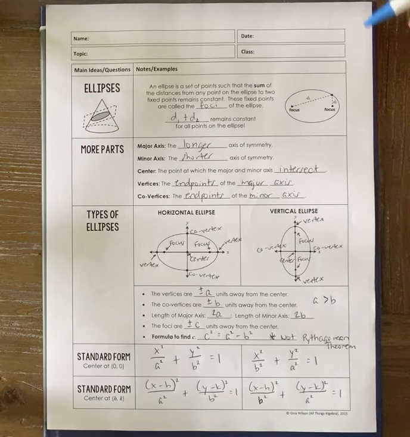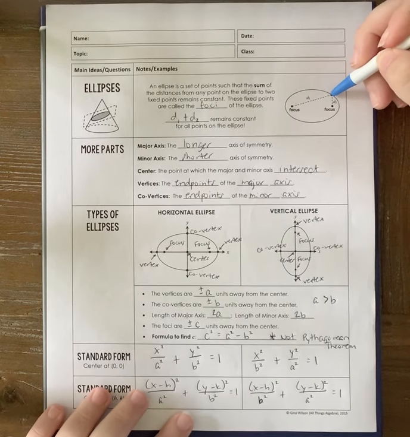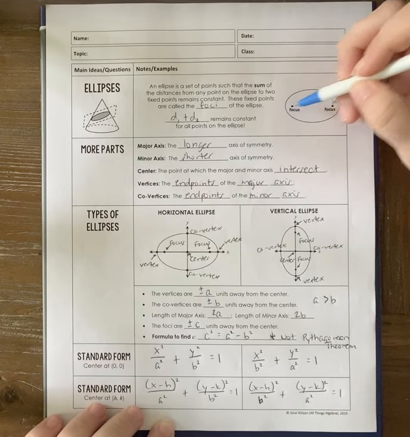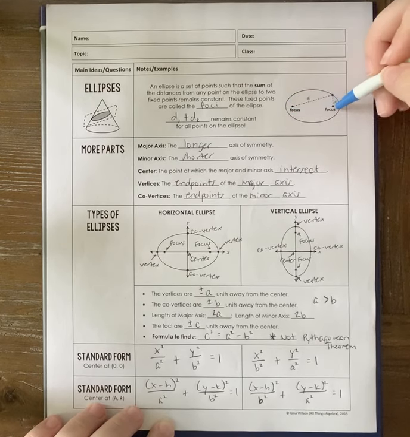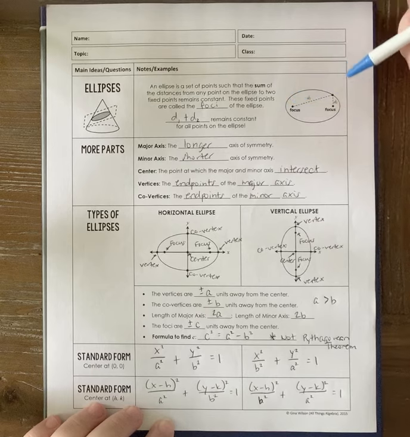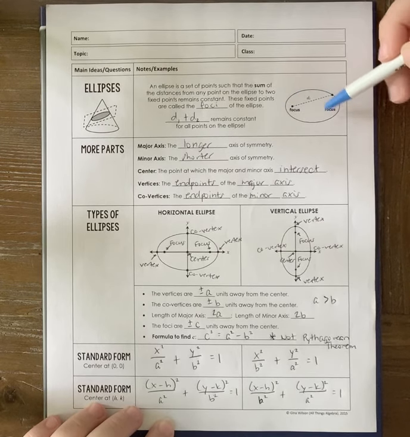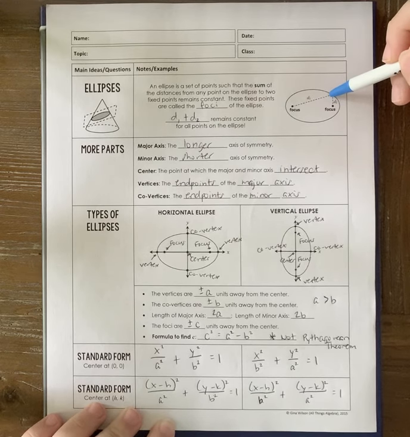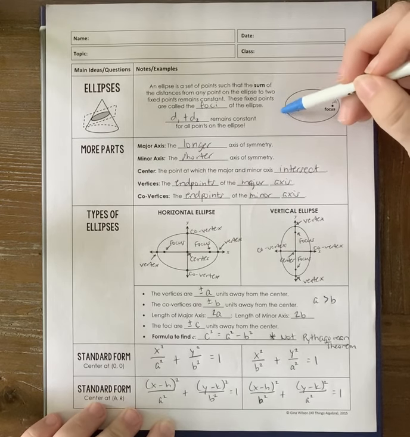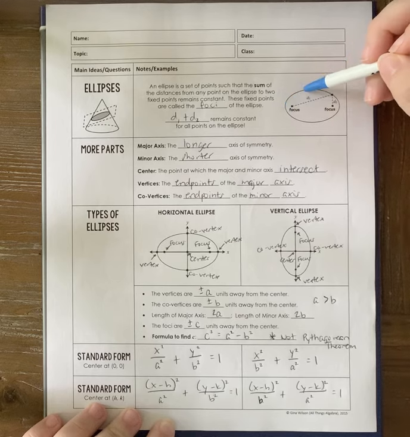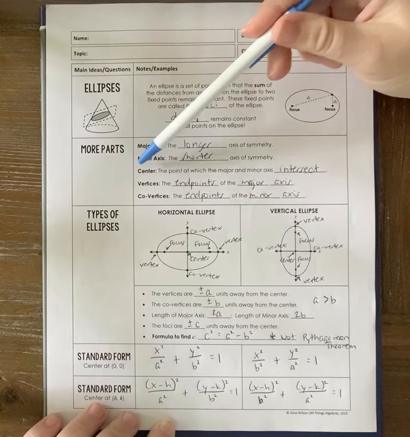Okay, so no matter where, this right here is just one of the points, and we have two foci, or a focus, which is a foci. The distance from each of those added together will be the same no matter where you move this point around the ellipse. Okay, so more parts on the ellipse.